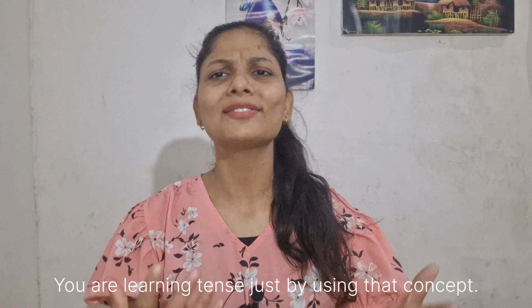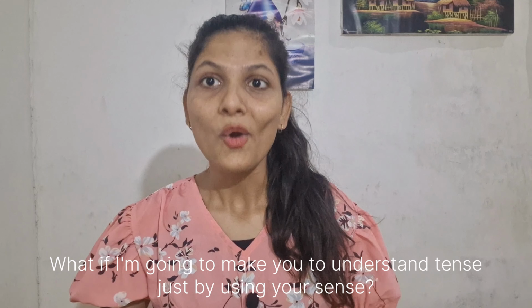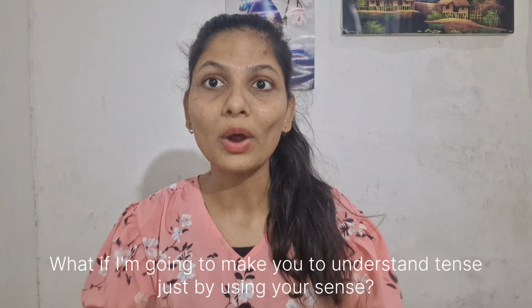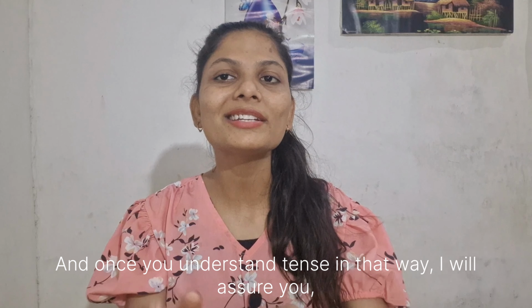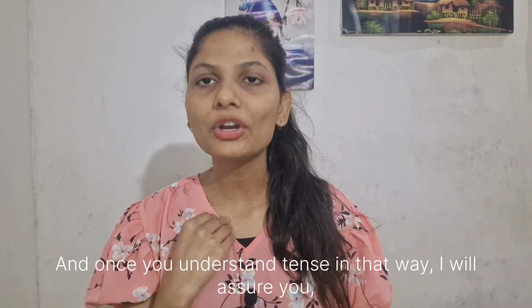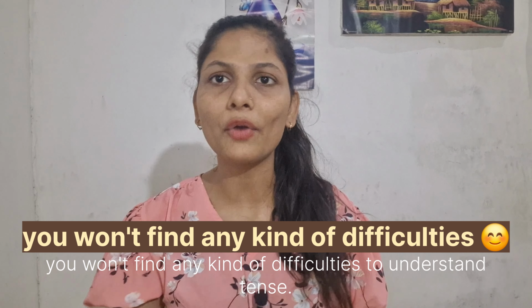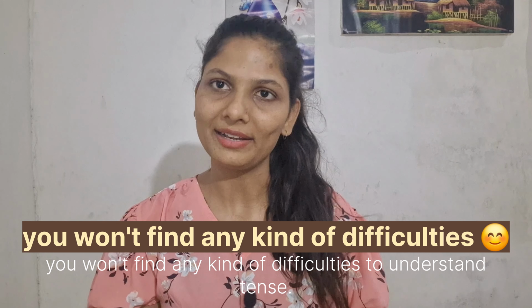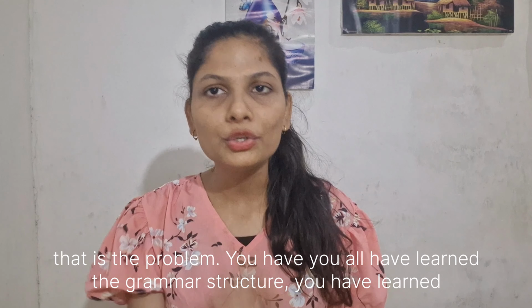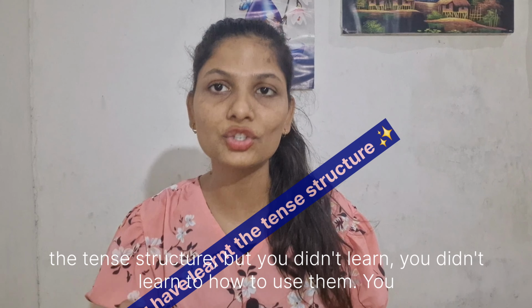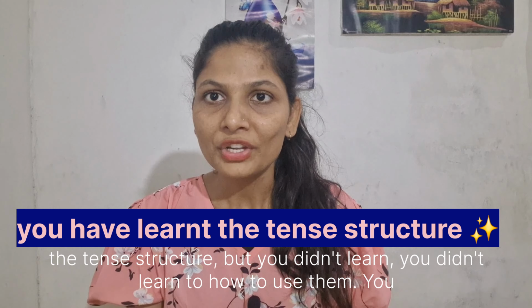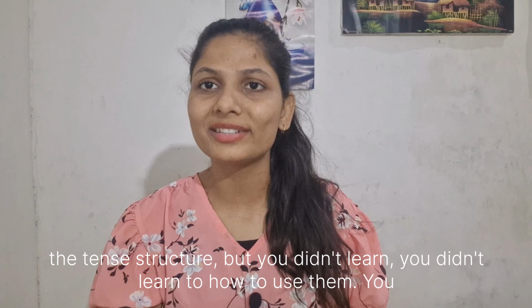You are learning tense just by using that concept: raha hai, rahi hai, rahe hai, ta hai, ti hai, te hai, something like that. What if I'm going to make you understand tense just by using your sense, and once you understand tense in that way, I assure you won't find any kind of difficulties to understand tense? That is the problem. You have learned the grammar structure, you have learned the tense structure, but you didn't learn how to use them.